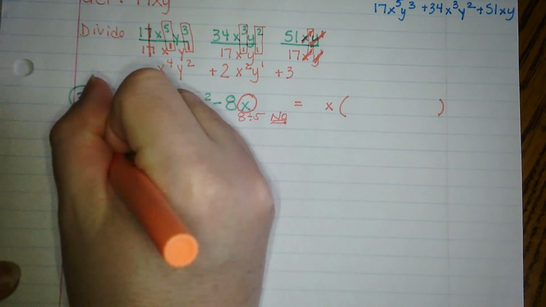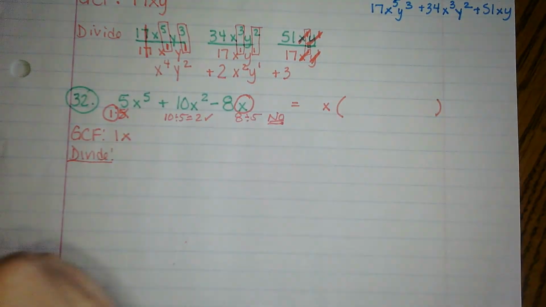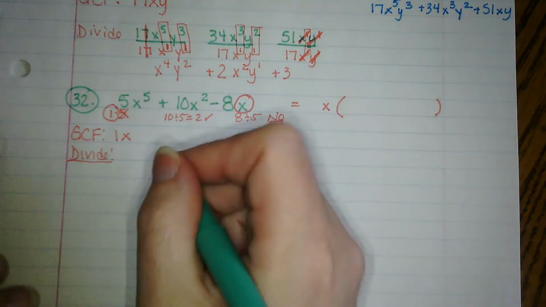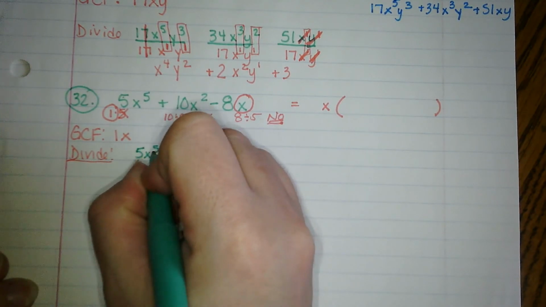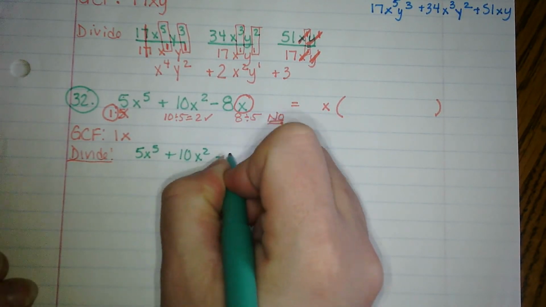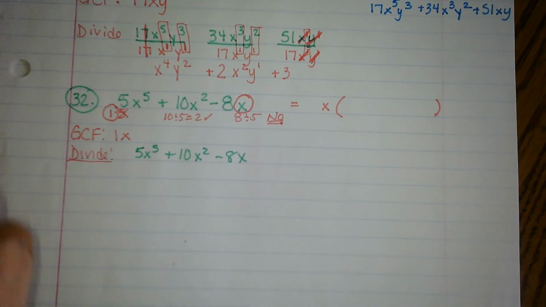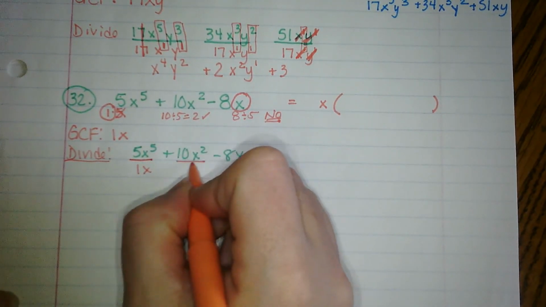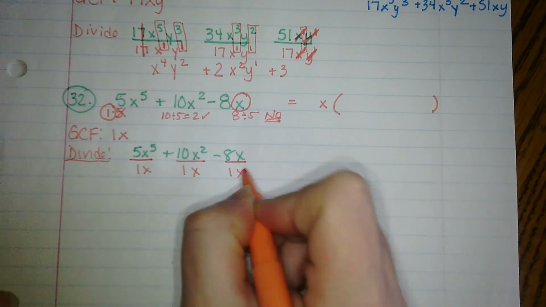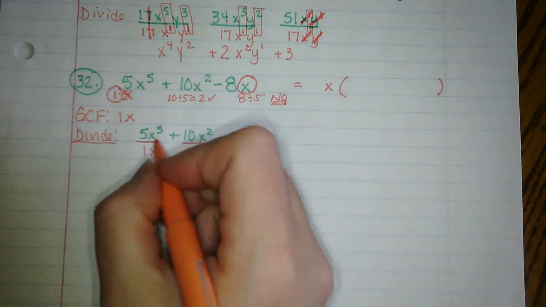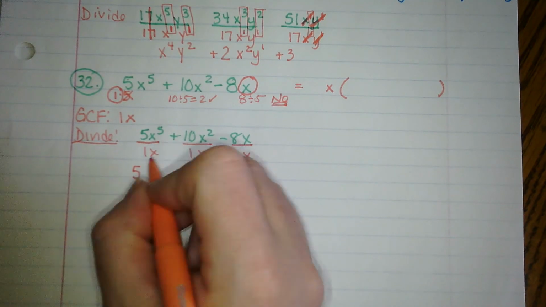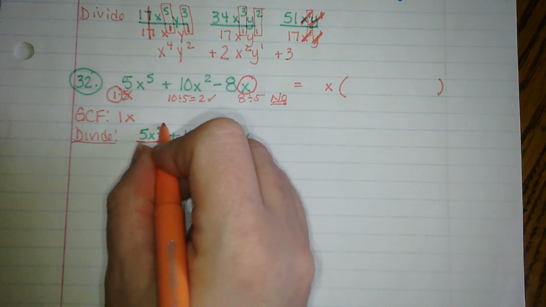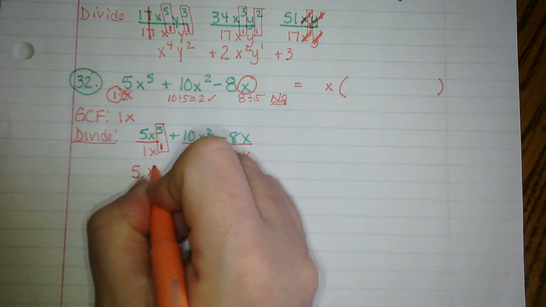This is our last step of division. We are going to take our problem, 5x to the 5th plus 10x squared minus 8x, and we are literally dividing it by 1x. Let's see what we get. 5 divided by 1 is 5. Subtract your exponents. You get x to the 4th.